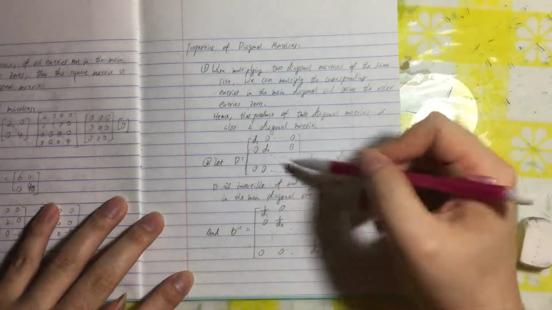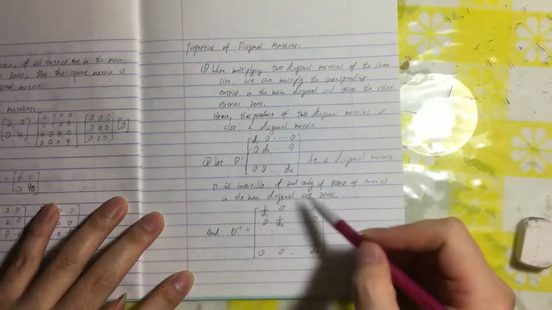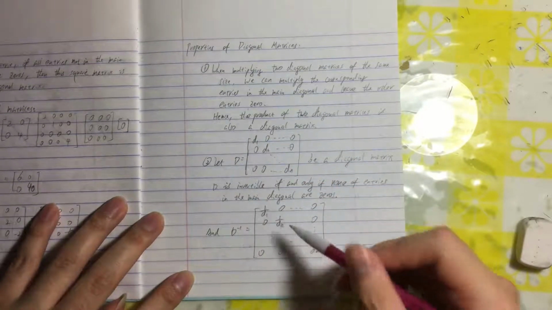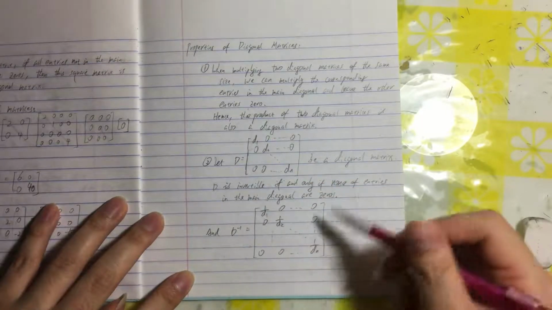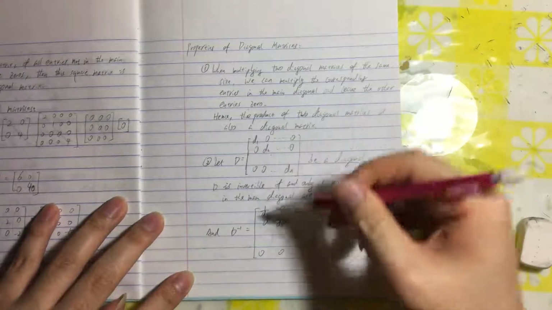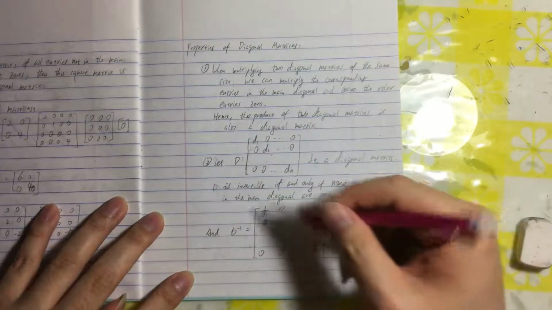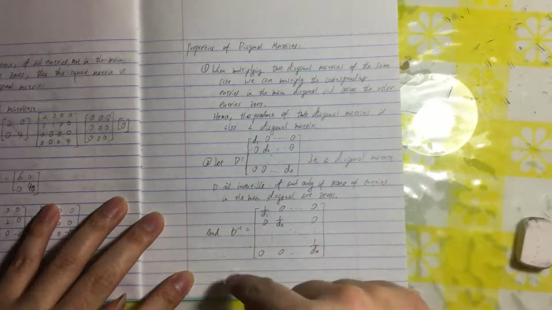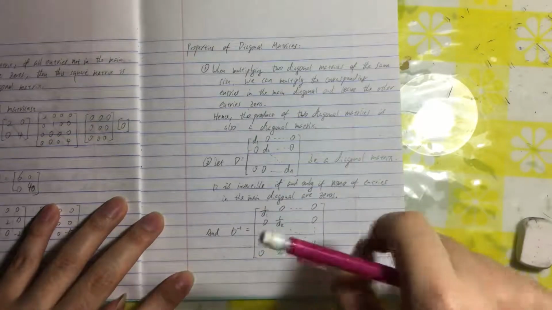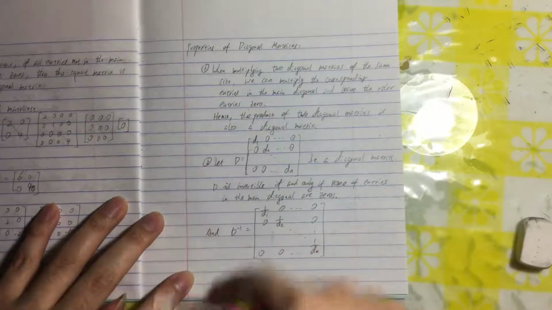If none of the entries are 0, then 1 over D1 is a real number, 1 over D2 is a real number, so the inverse of D is well defined. And when we multiply D and the inverse of D, we get the identity matrix. Therefore, they are inverse of each other.